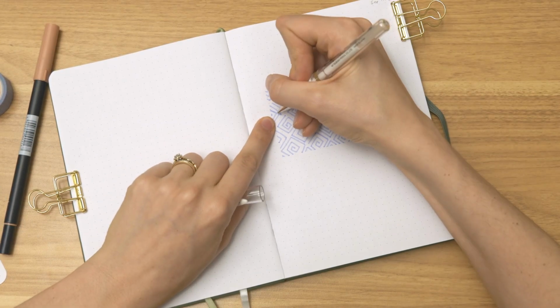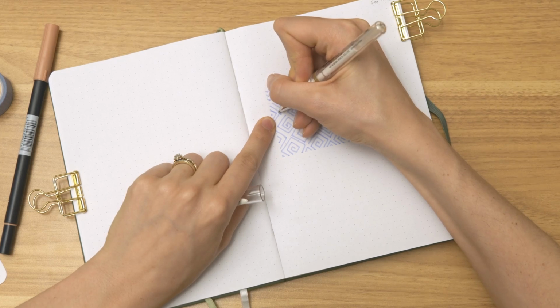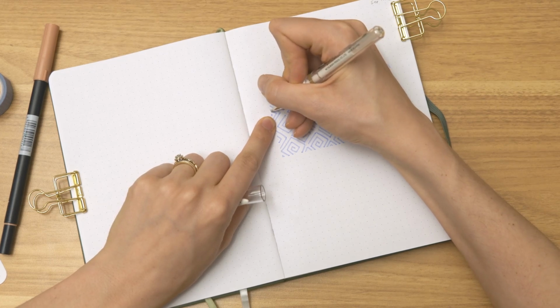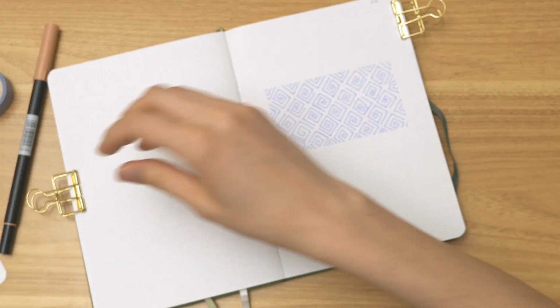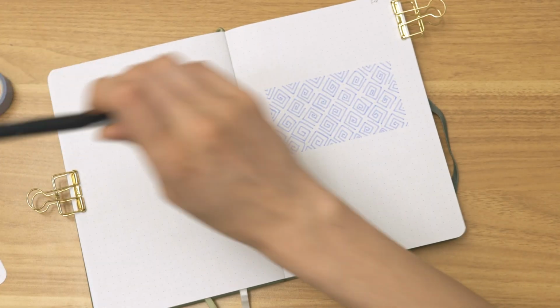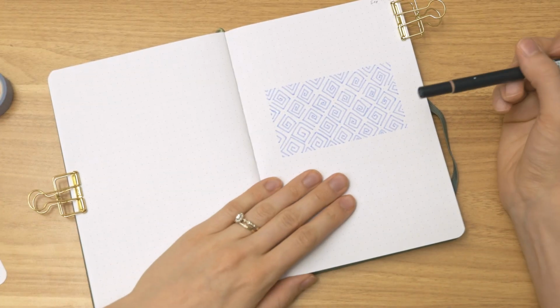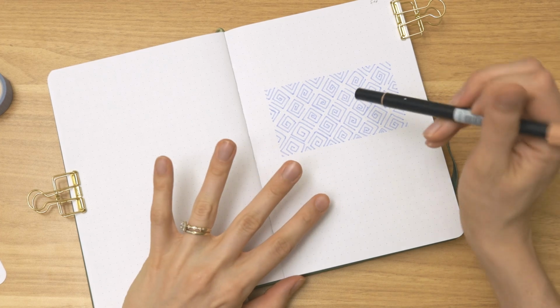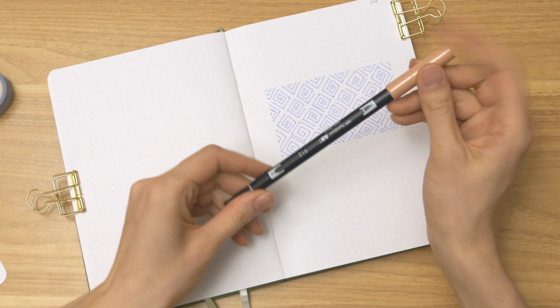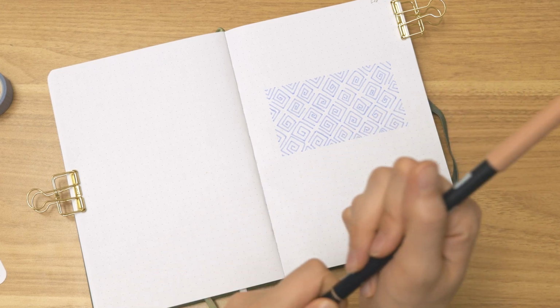I did make a little mistake over here, which I'm going to cover with white gel pen. But yeah, that is the base of the design. I am really happy with it. It's so simple, but I really love this color, and I feel like it's going to pair well with this kind of coral color.